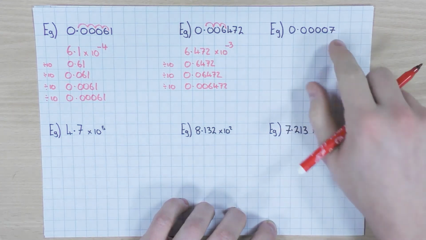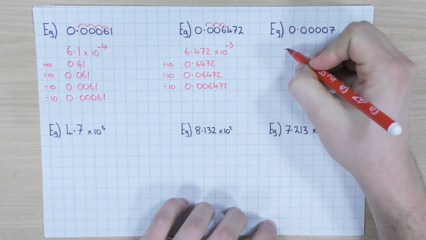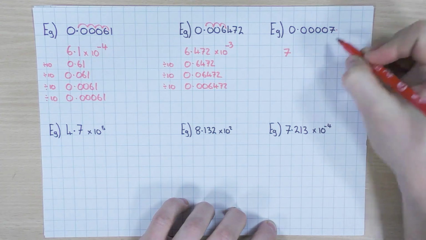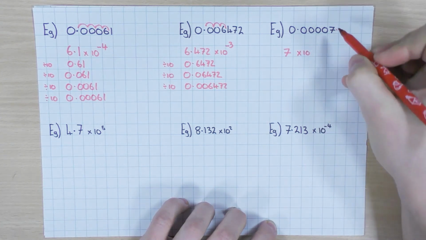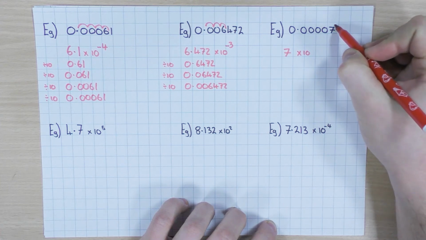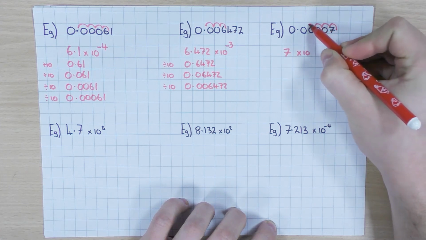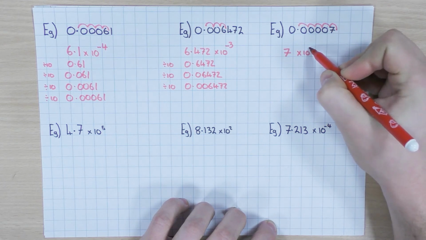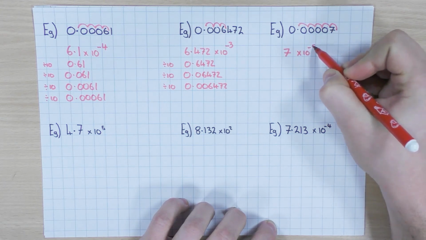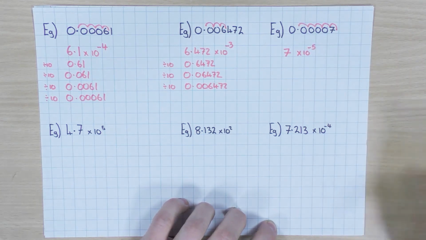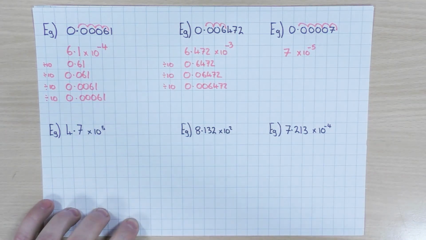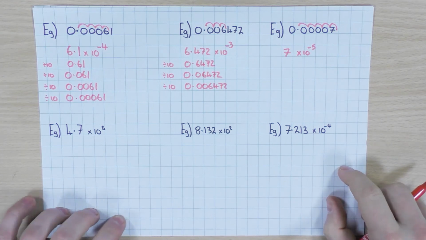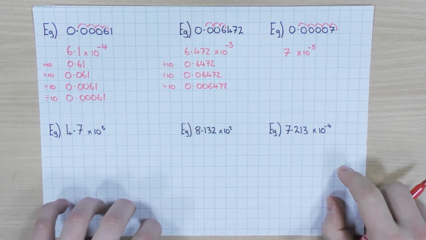So this one over here, where does the decimal point need to be? Well, it needs to be here. So I have 7 as the number between 1 and 10. And how many times will I divide by 10? 1, 2, 3, 4, 5. So because I was dividing, it's a minus, and I divided by 10 5 times. So it's times 10 to the power of minus 5. Again, all these numbers are now in standard form. So that's how you put numbers into standard form.